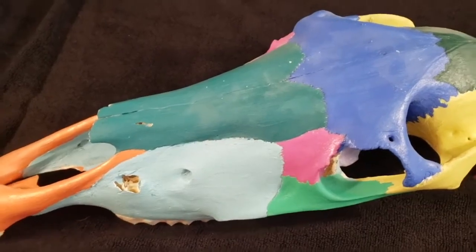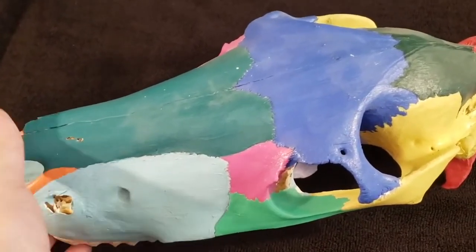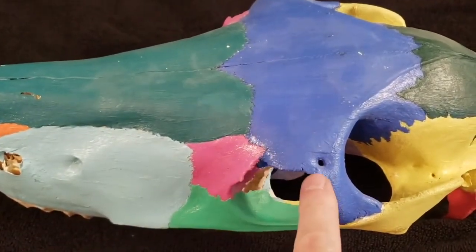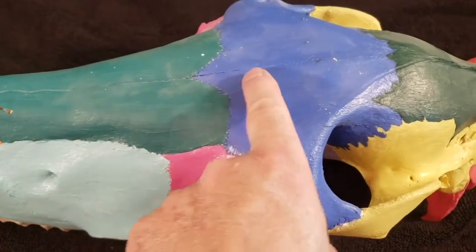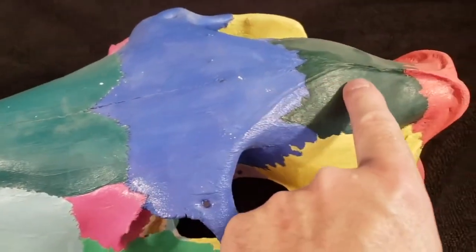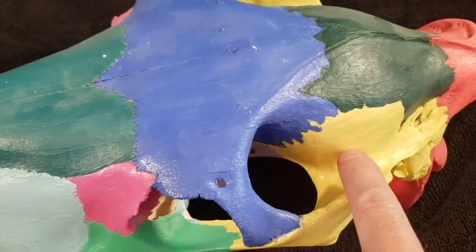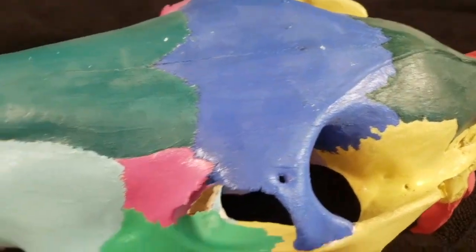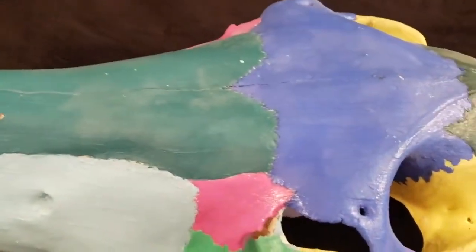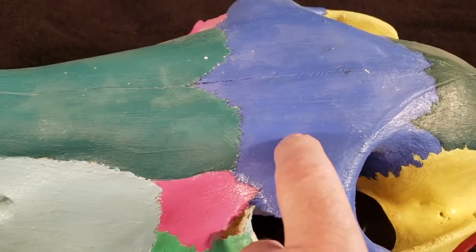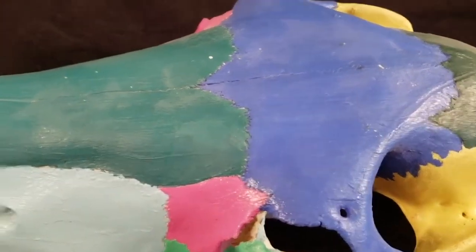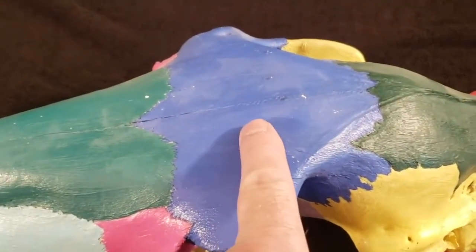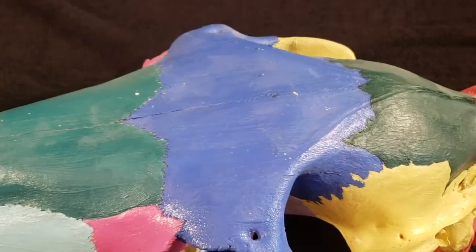This equine skull has been painted so you can see the different bones a little easier. The frontal bone is painted in blue right here. You can actually see our supraorbital foramen there. Frontal bone in blue. Parietal bone is back here in green. Temporal bone in yellow. And our occipital bone is in this pink color here. So the frontal sinus is up underneath this frontal bone in this location here. And you will see that on another specimen with all the soft tissue included. So frontal sinus up underneath that bone there.